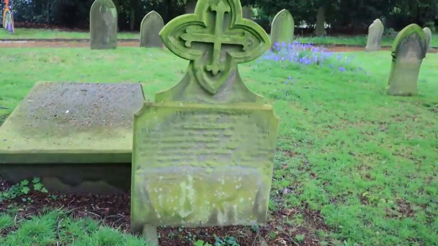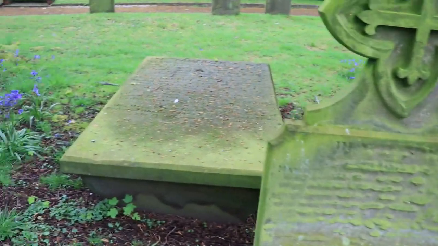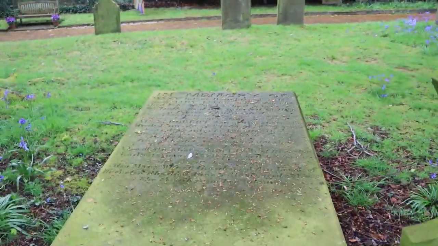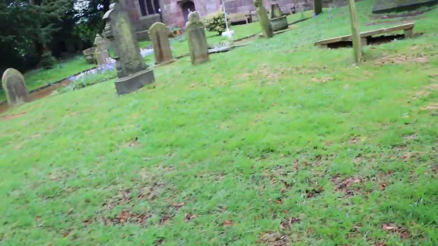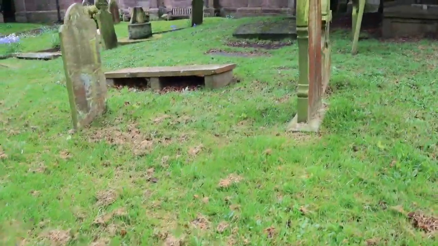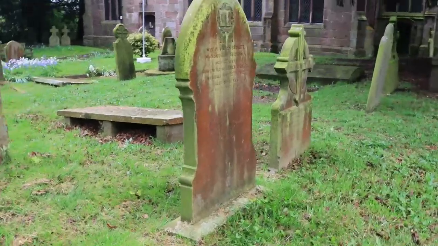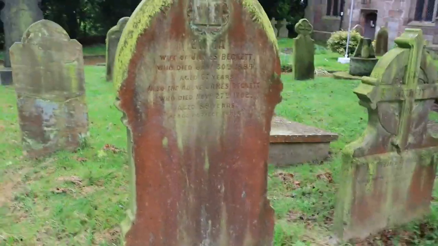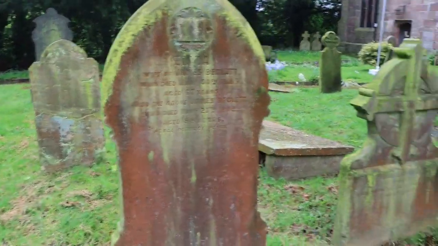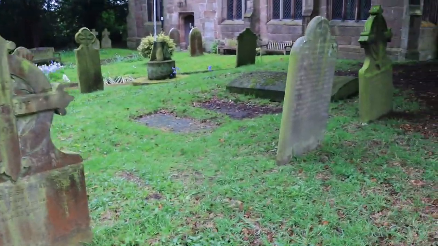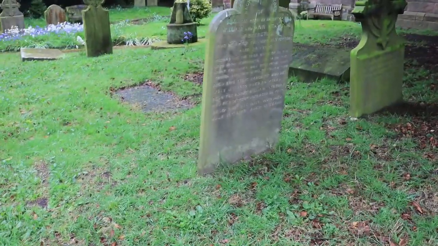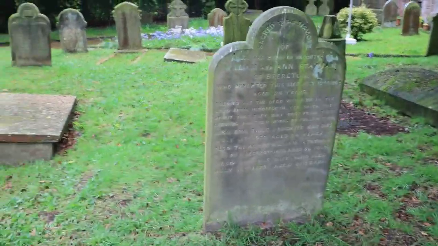One here that's long since seen better days. Another big tomb. More that's sort of totally eradicated. And these two have gone brown. 1902. Another one with a lot of writing on.